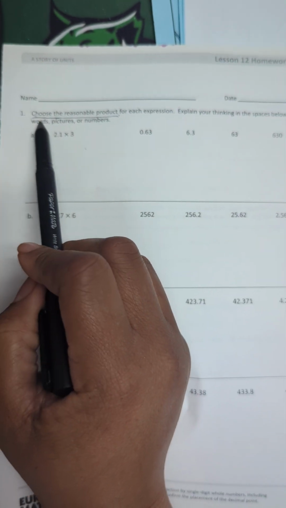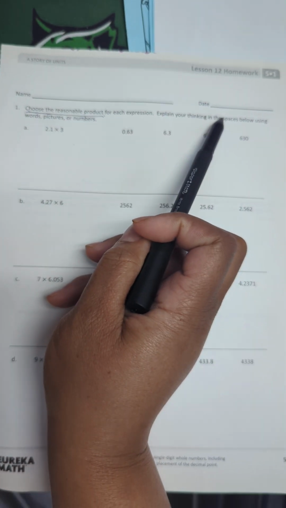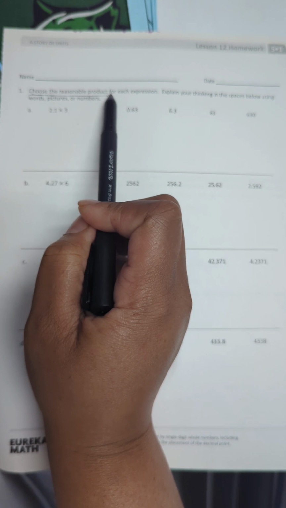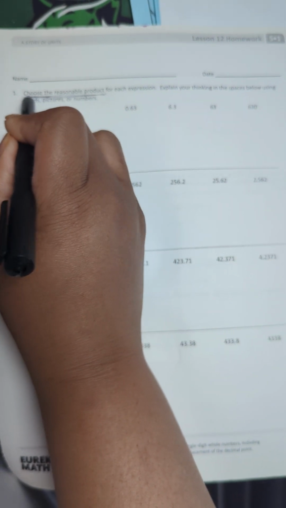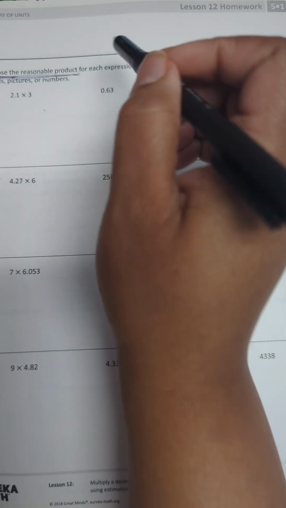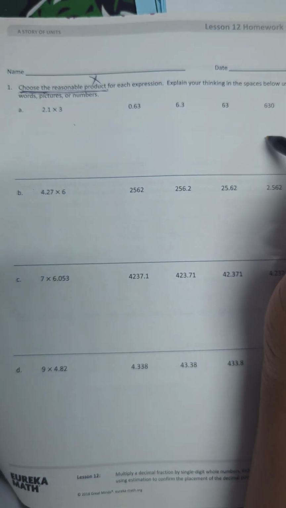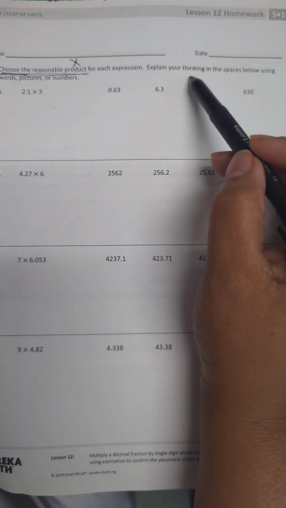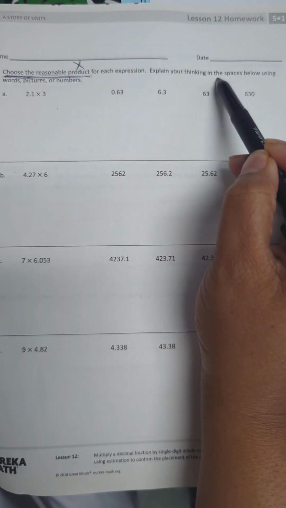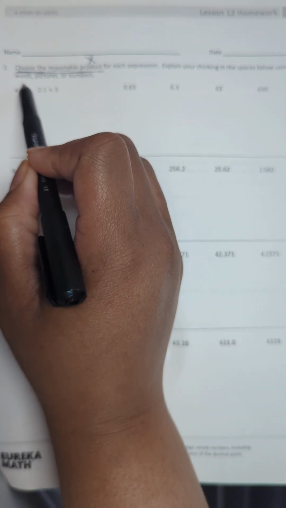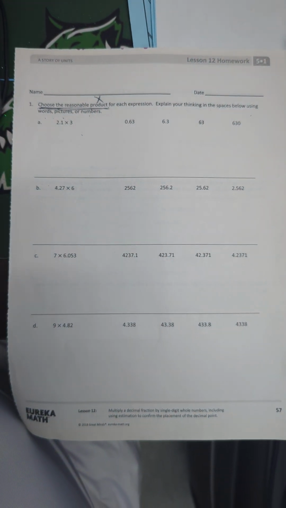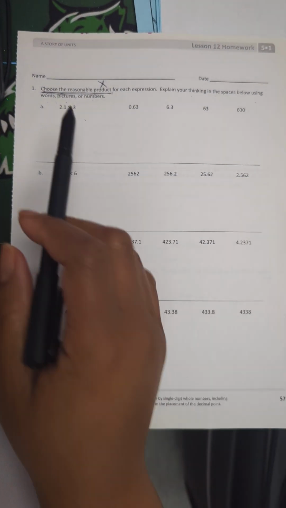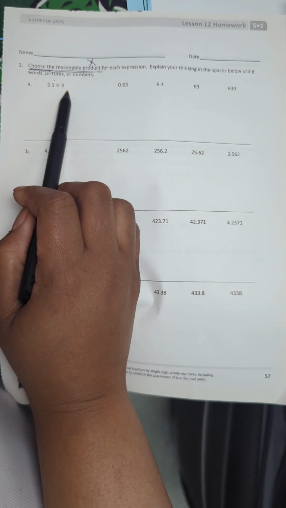So here I always start with analyzing the directions. It says choose a reasonable product for each expression. So they want us to estimate a product, right? And product means when you multiply, so they want us to estimate an answer and then explain your thinking in the space below using words or pictures or numbers, okay? Very good. So here is our expression, 2.1 times 3.